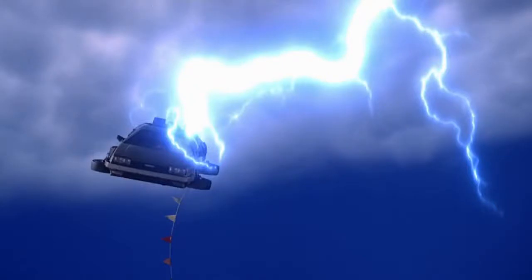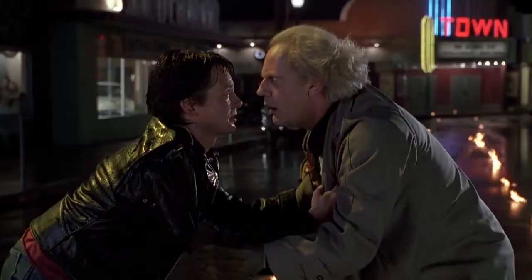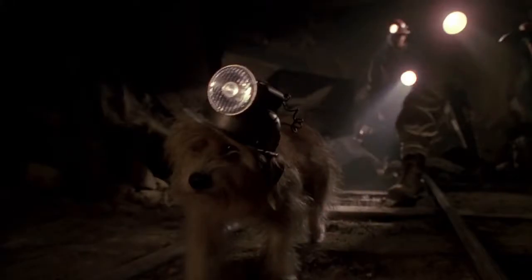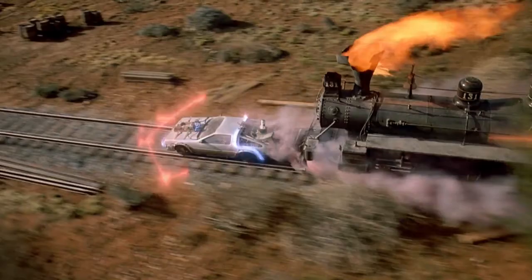And then Doc accidentally gets sent back to 1885, and then Marty meets the Doc from '55 to get his help to send him back to 1885 as well. So they find the time machine that Doc buried in the past to send Marty to the past as well. And from there they go back to the future in the end of the third movie.